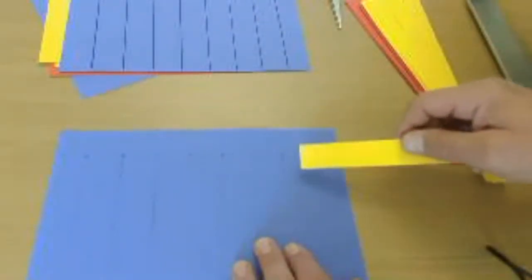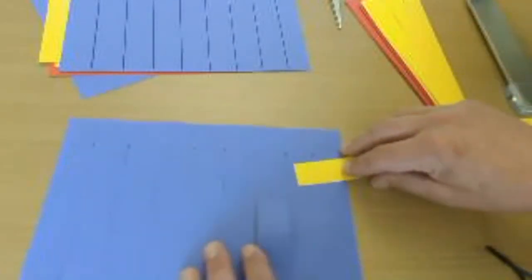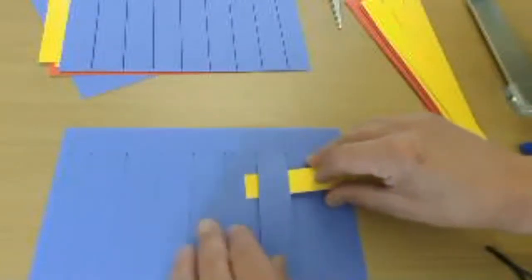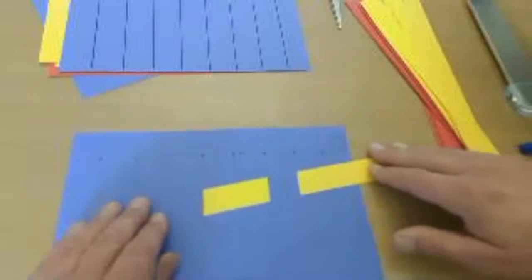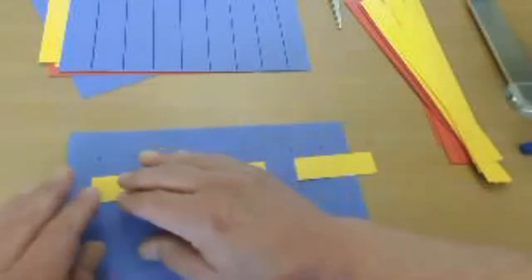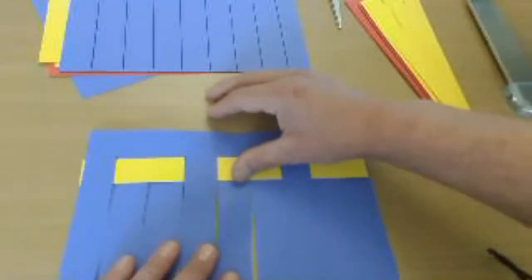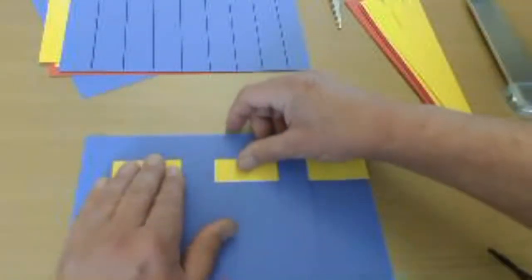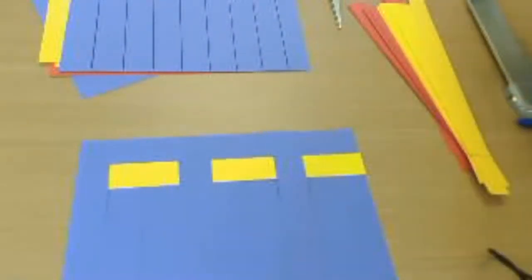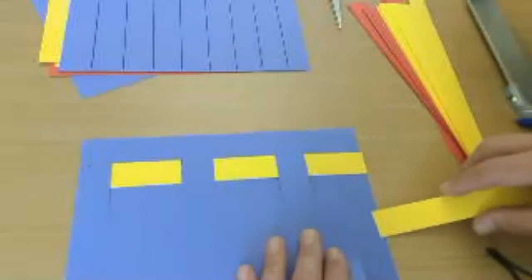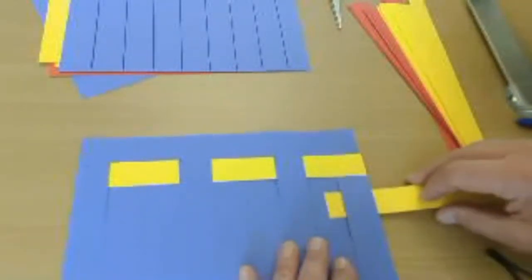Instead of just going over, under, what if I went over twice and then under once? So over twice, under once, over twice, and under once. And I'll do that again, but I'll start after going under once.